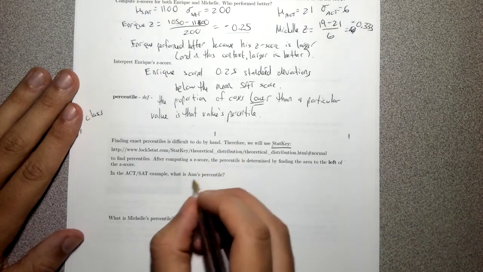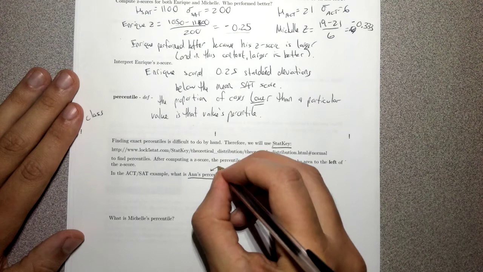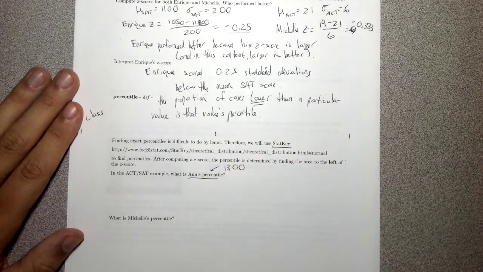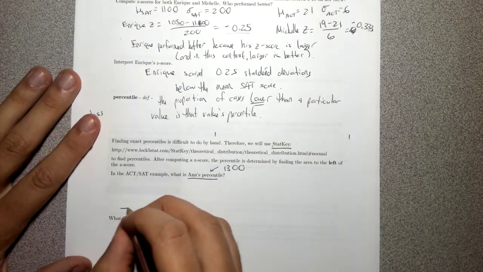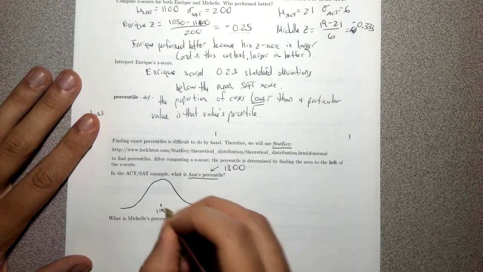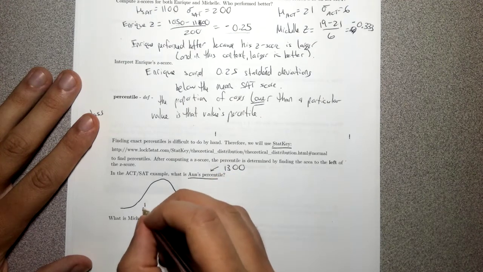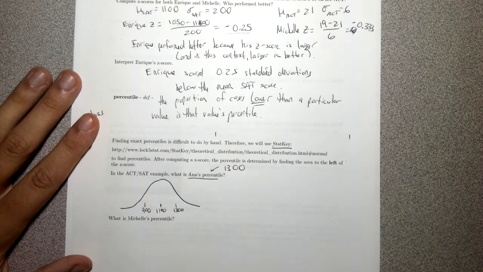We could start with Anne, who we had in the last video. Remember, she scored a 1300 on her SAT. Let's draw our normal distribution curve, just a little sketch. The standard deviation was 200, so I'm making my tick marks by 200.